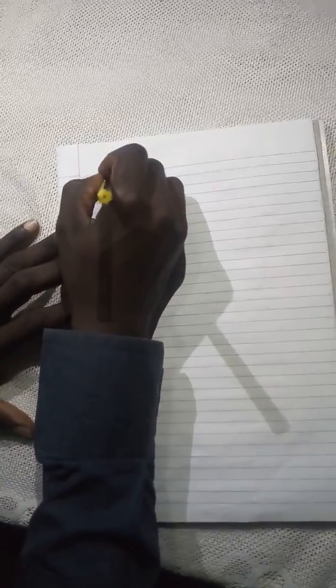Then thirdly, we'll be talking of linearity. So this is property number 3. This one deals with the field of vectors.